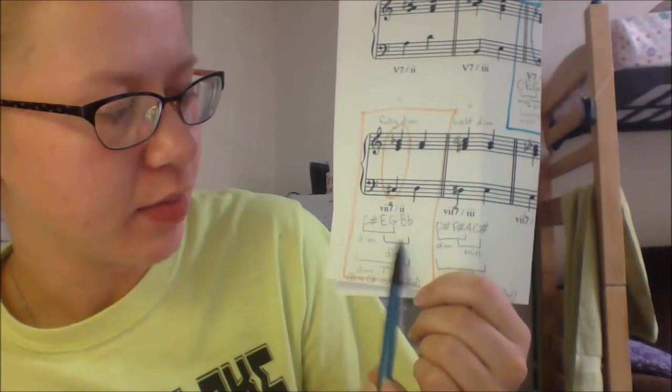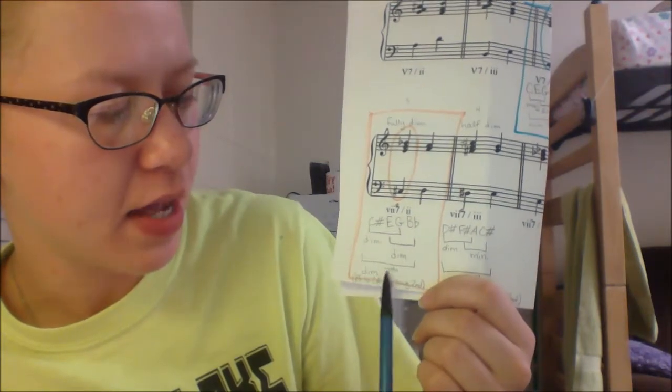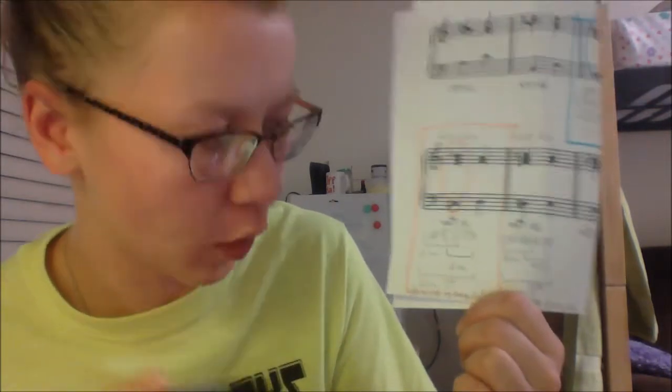You have a diminished triad and another diminished triad, as I've notated here, or you can look at it as a diminished triad with a diminished 7th. That's how you know that it is a diminished 7 chord.